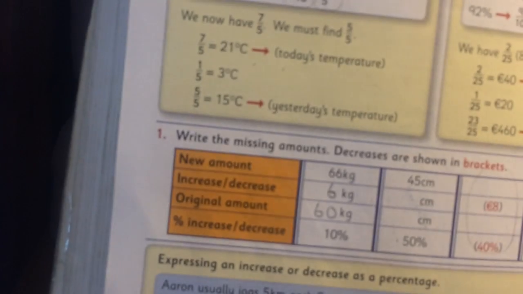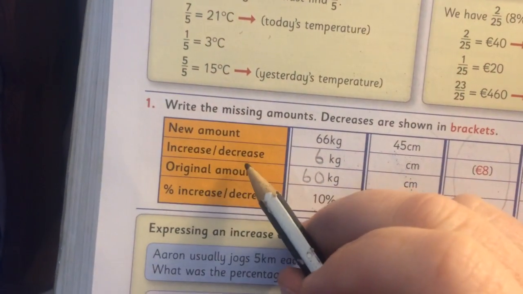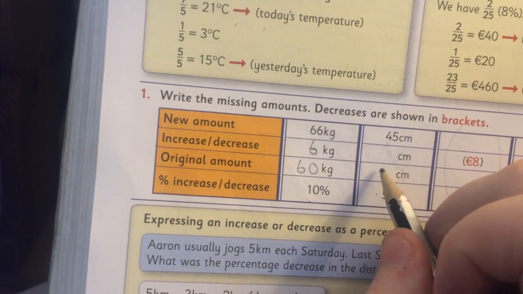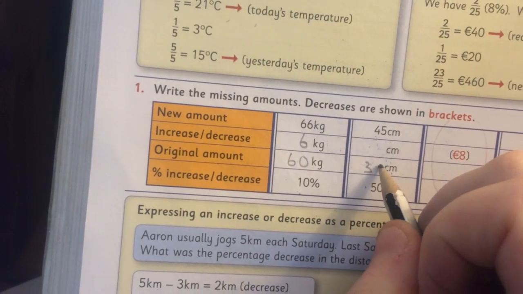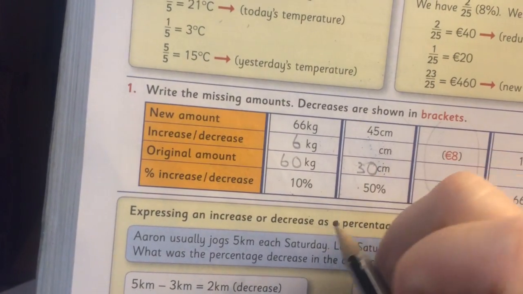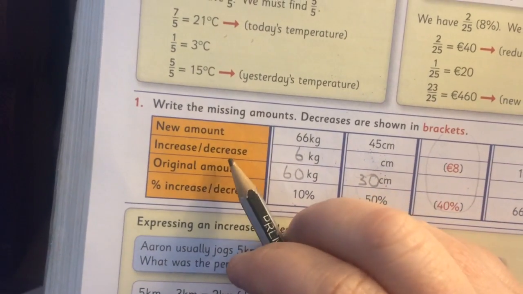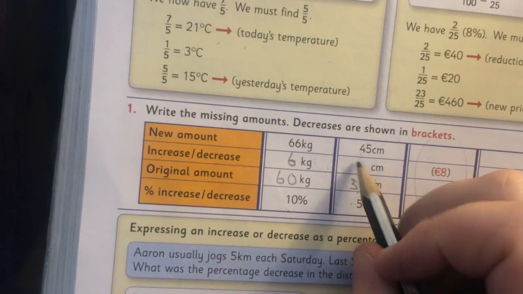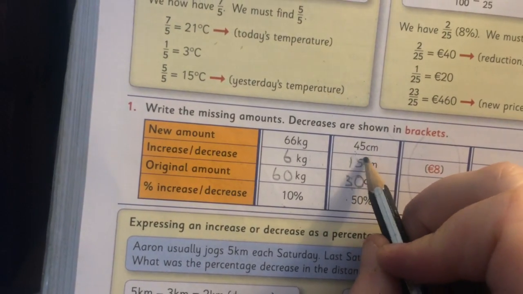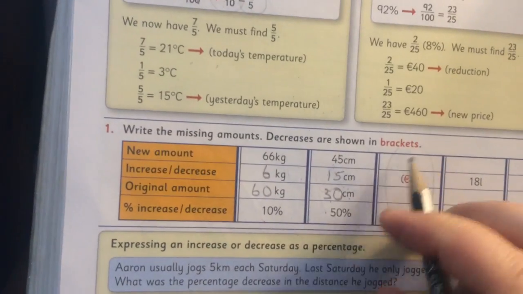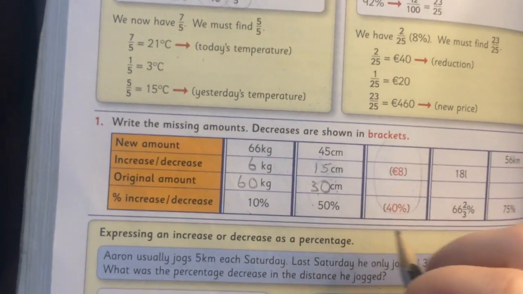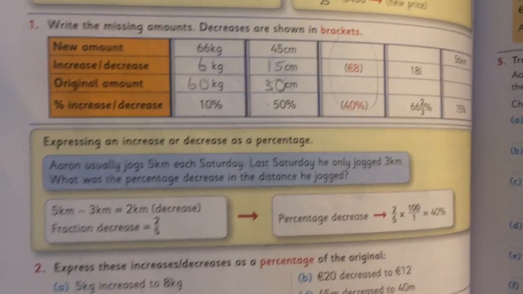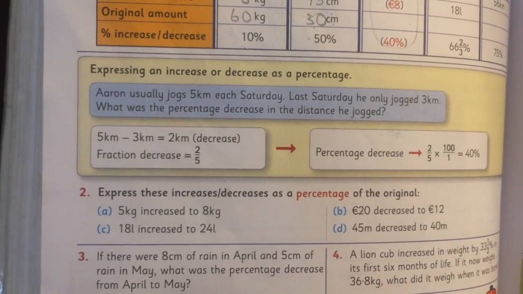So we know that we can fill in the original amount now, which is 30 centimeters. So we can work out our increase or decrease there. We just say 45 take away 30 is 15. Okay, keep going, guys. Try these out, see how you can work them out. I'll let you to it for the moment and then come back to me for this.